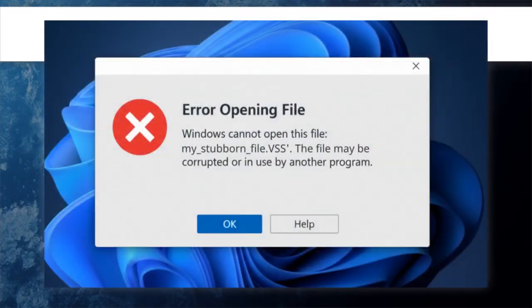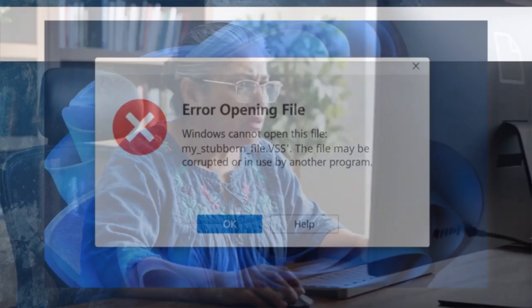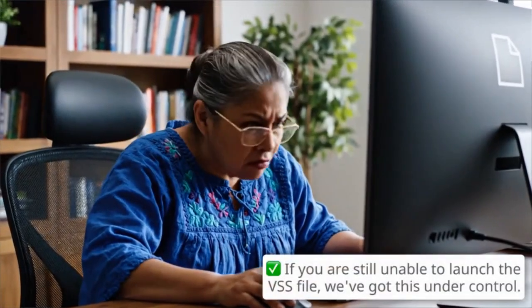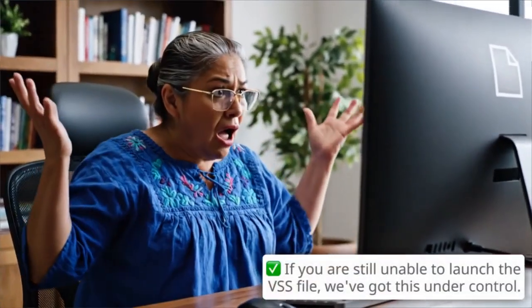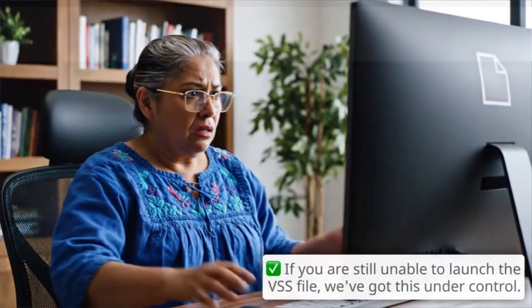If you still can't open the VSS file, it's okay. The universal solution is coming, but first, the explanation. Here is the technical breakdown of why your system is rejecting the VSS file.